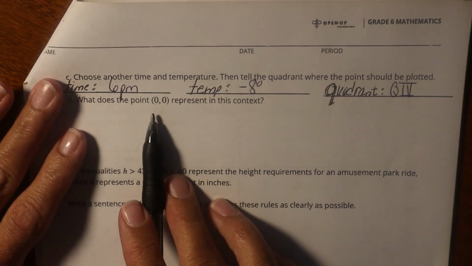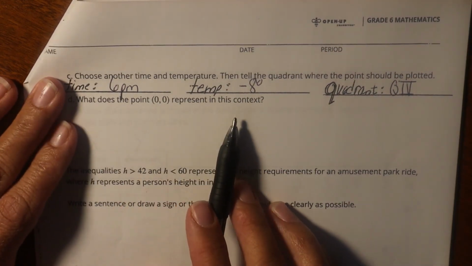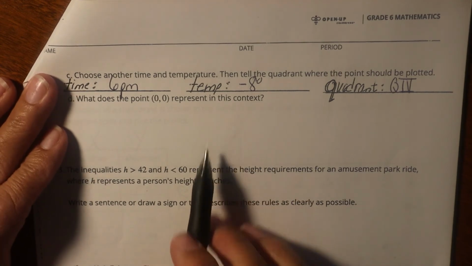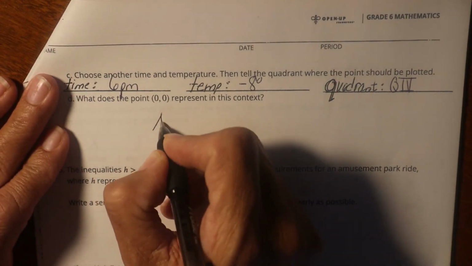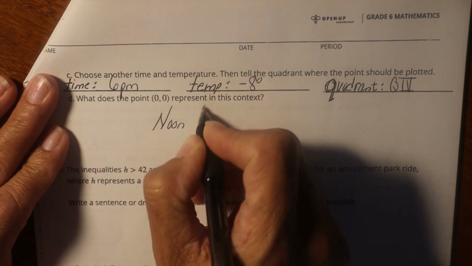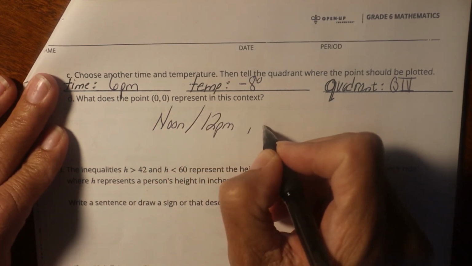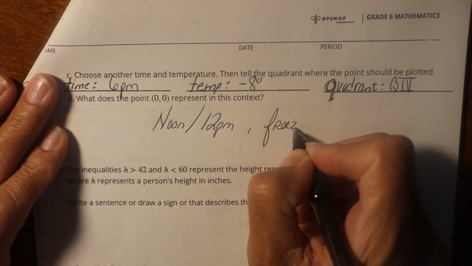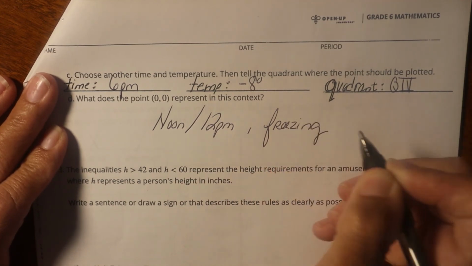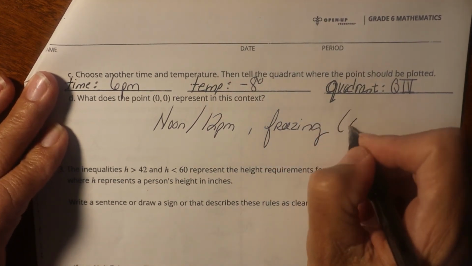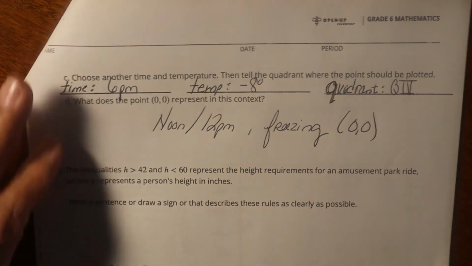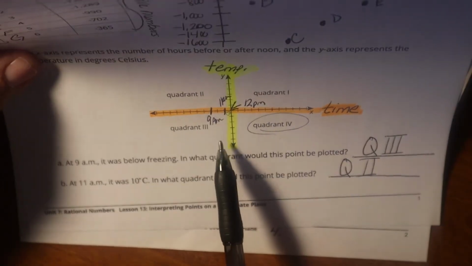What does the point 0, 0 represent in this context? Well, hopefully you were listening because I said the 0, 0 represents it is noon or 12 p.m. and this is when it is freezing. Okay, that's what the 0, 0 represents on this coordinate plane.